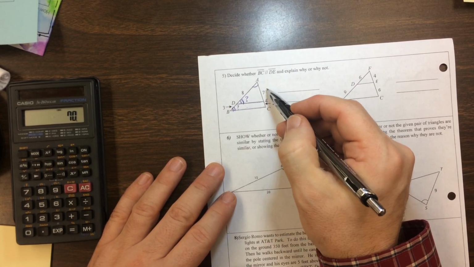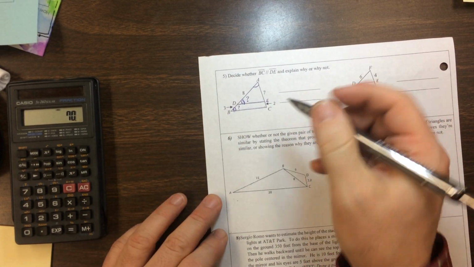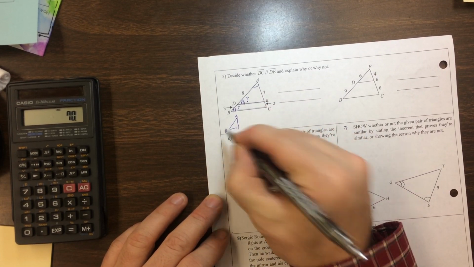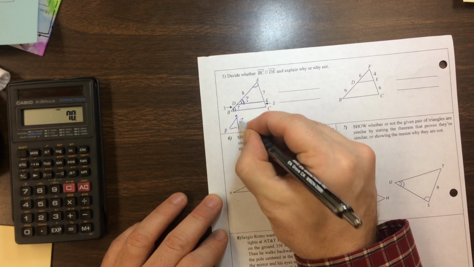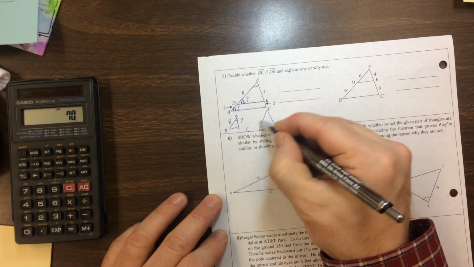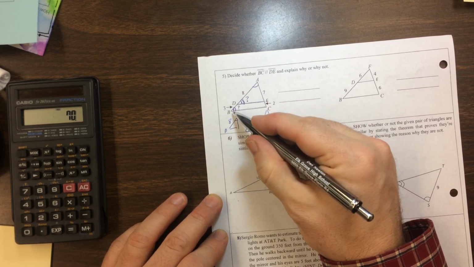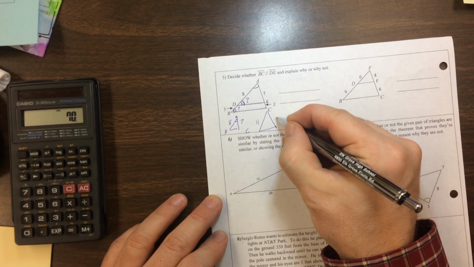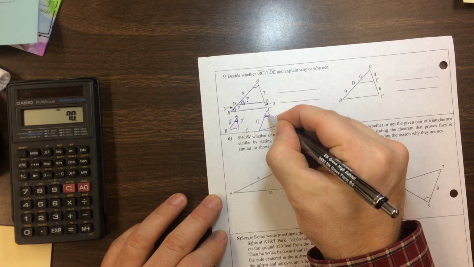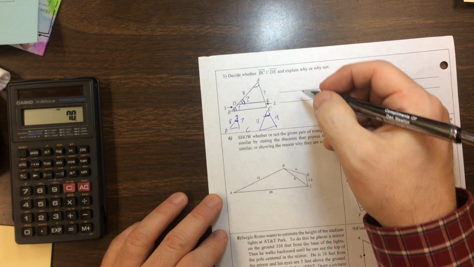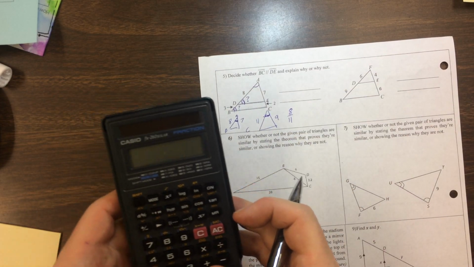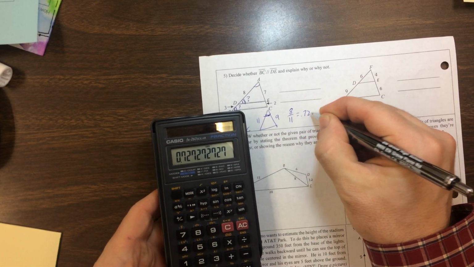Well, since I don't know the angles, I'm going to have to use sides for similarity. So I'm going to say, is this triangle ADC, that's 7, 8, the same as this triangle? 8 plus 3 is 11. 7 plus 2 is 9. I know that the angles are the same. I need to see, are the sides proportional? Well, 8 over 11 would give me a scale factor of 0.72.